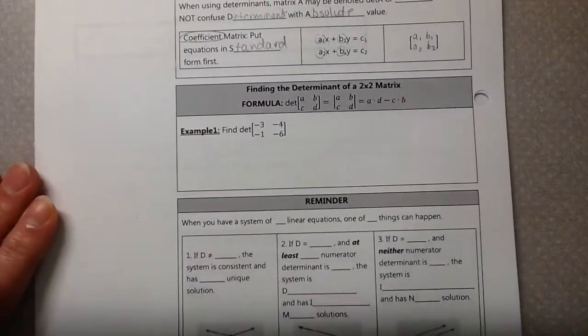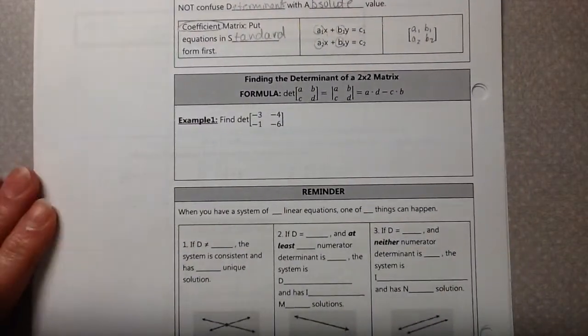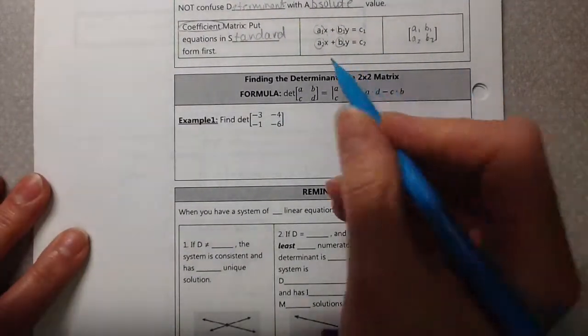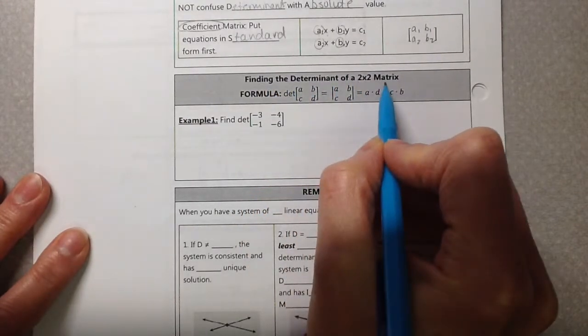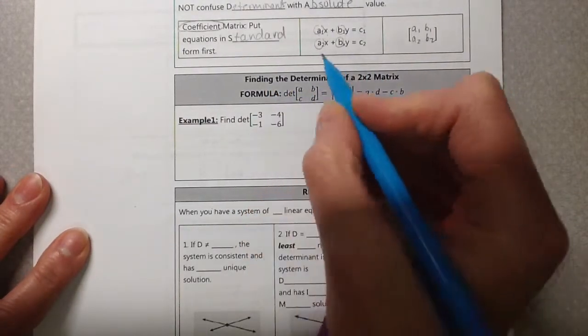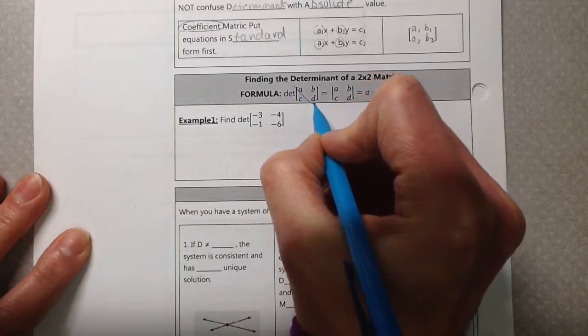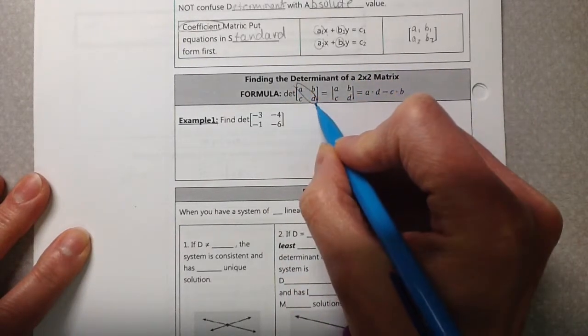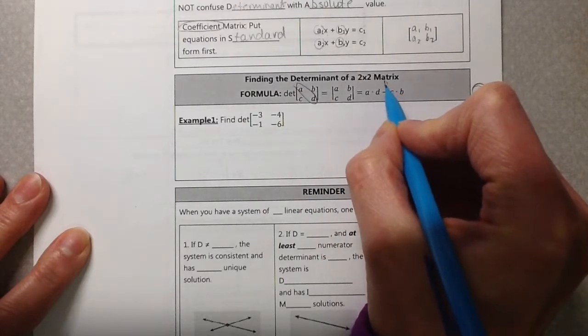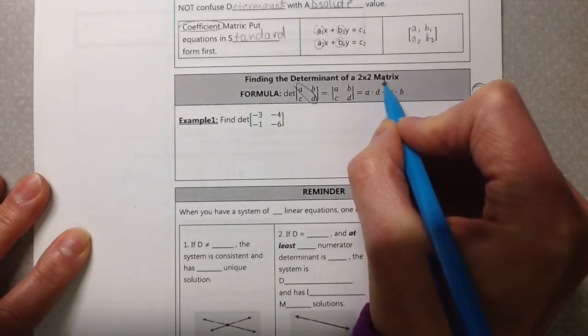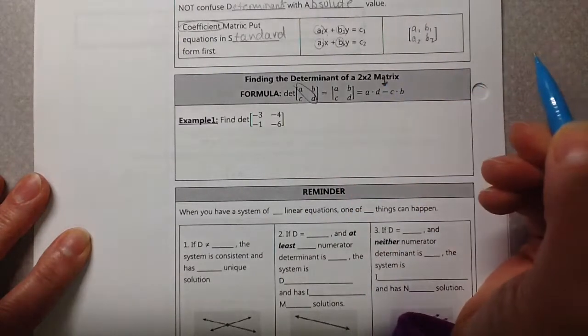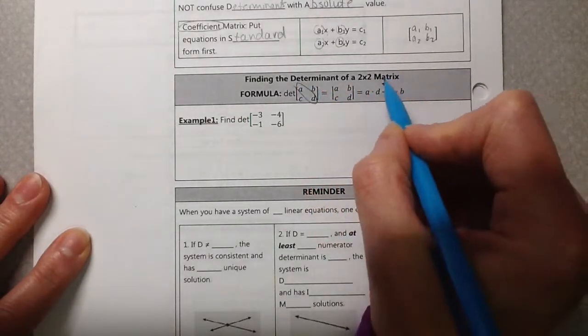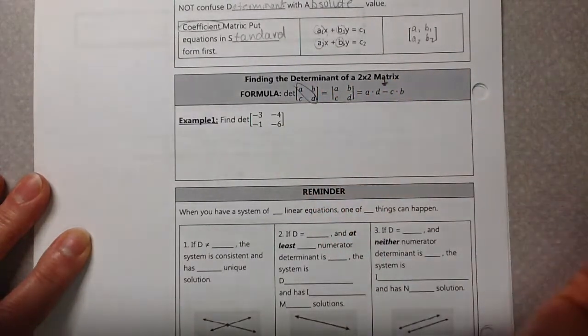Okay, very easy to find the determinant. As long as you can multiply and subtract, you can find the determinant of a matrix. So we want to find the determinant of a 2 by 2 matrix. Here's the formula. We multiply on a diagonal, and then we subtract in between. So it's A times D minus, now be careful, when we were multiplying matrices, we added the products together. When you're doing the determinant, you subtract the products.